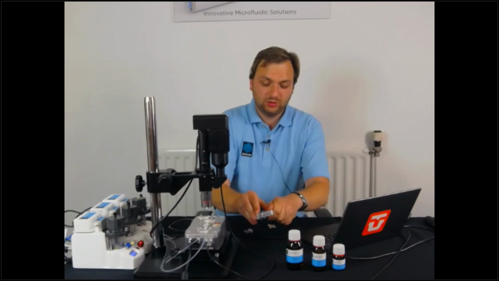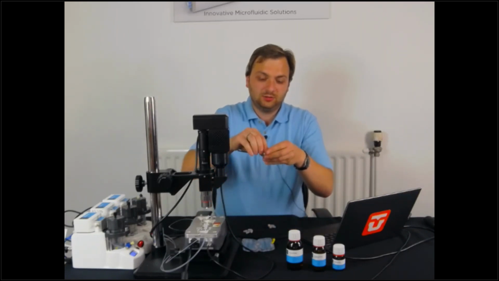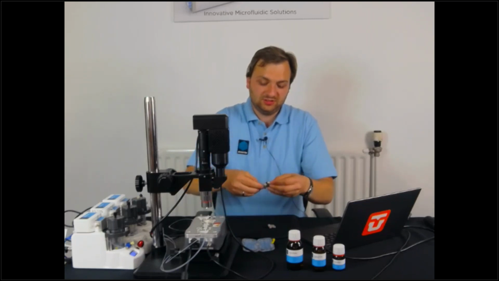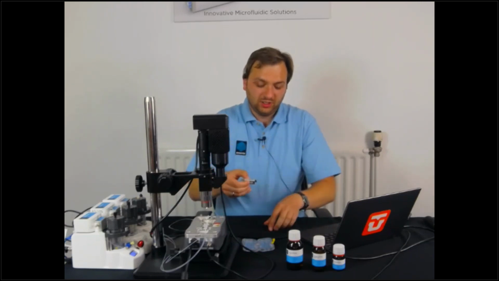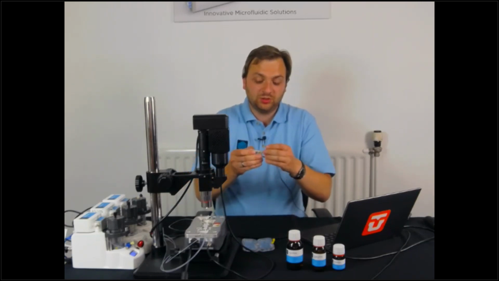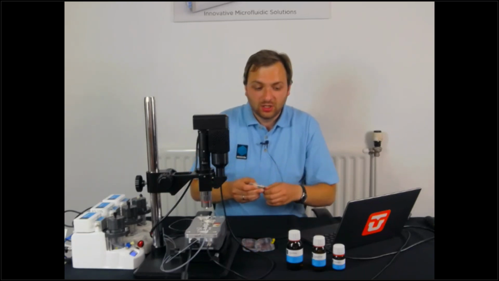And then a chip would mount in easily and securely. And this interface is good for up to 20 bar, and so can generate substantial throughputs.